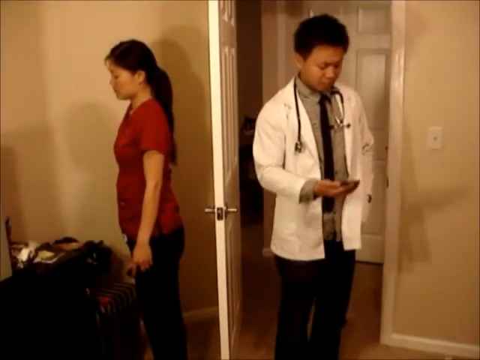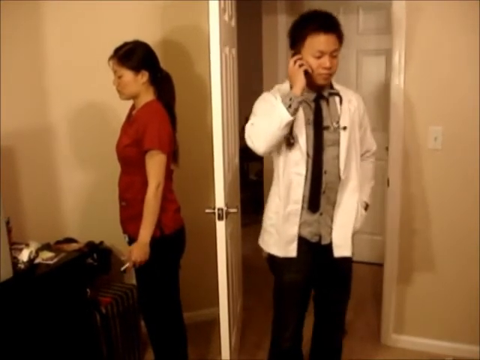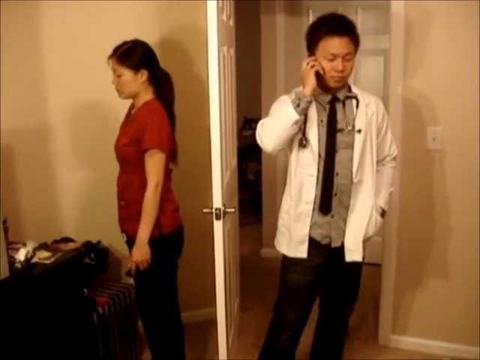Scenario 2. May is a new labor and delivery nurse in the unit, clarifying orders to the doctor.